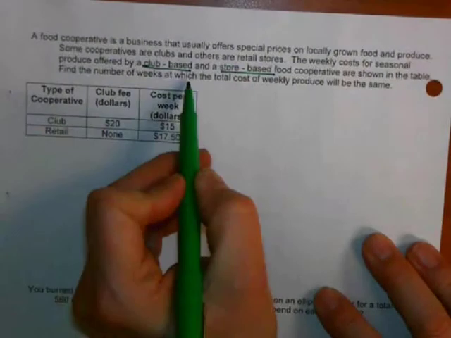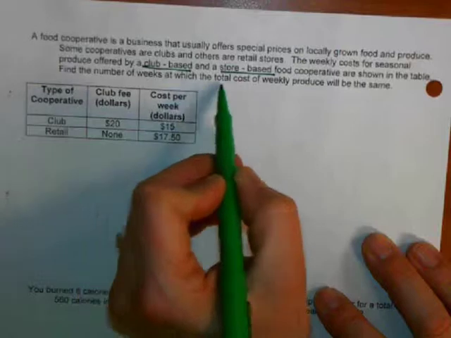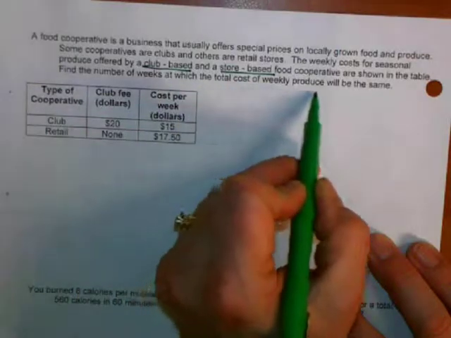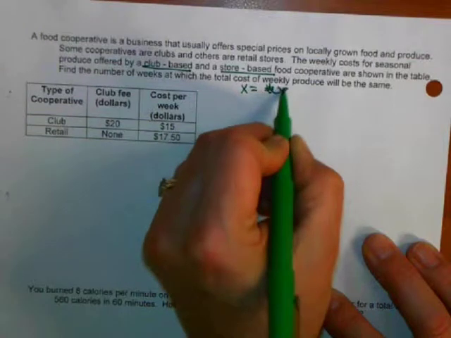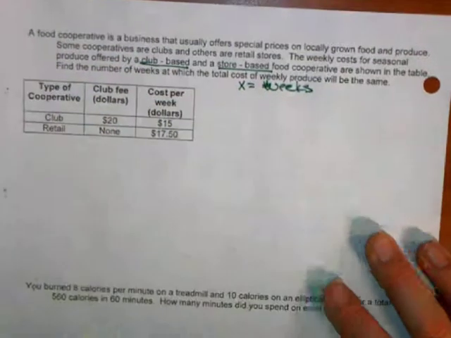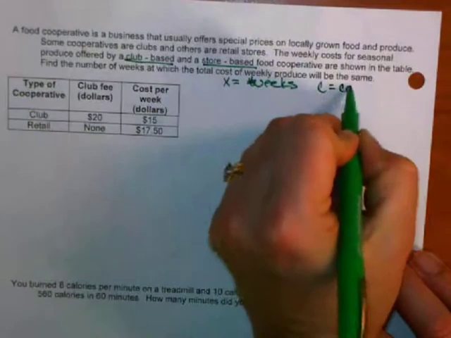Find the number of weeks. That's my unknown. Find the number of weeks at which the total cost of weekly produce will be the same. X equals number of weeks, or weeks. That's what I'm looking for. Instead of using Y, I'm going to say C is cost.